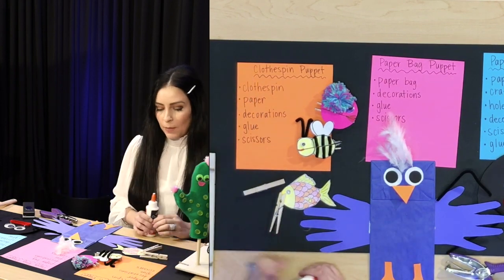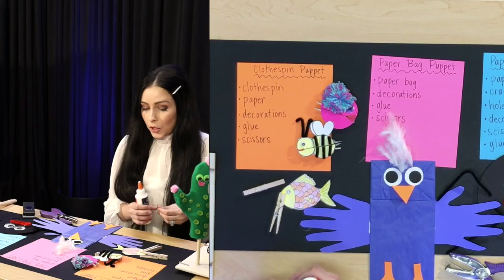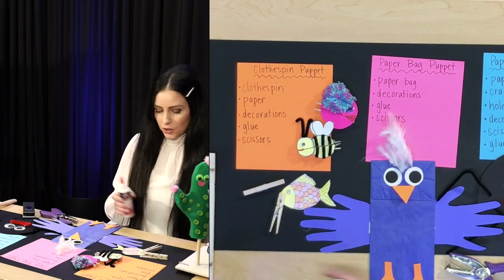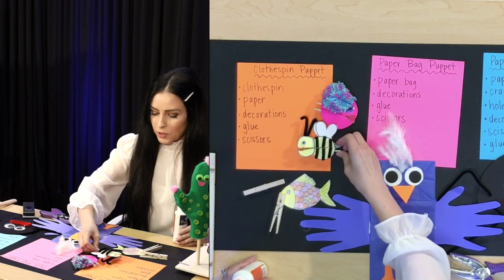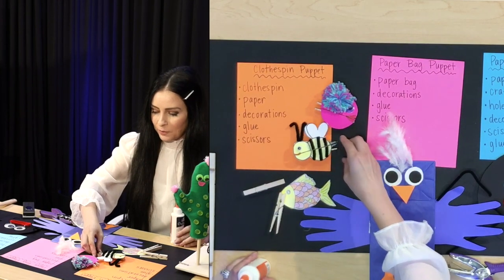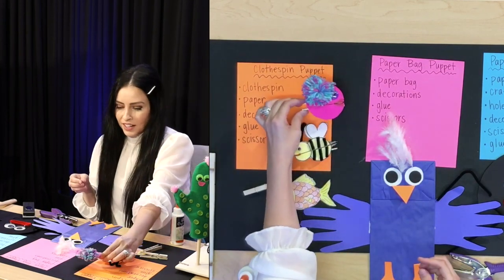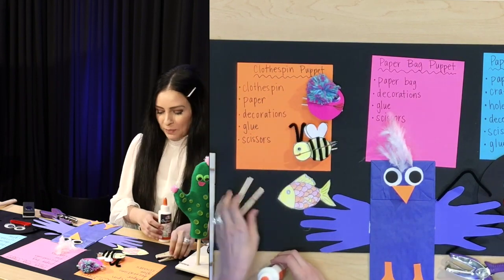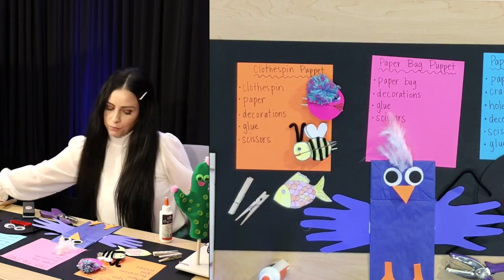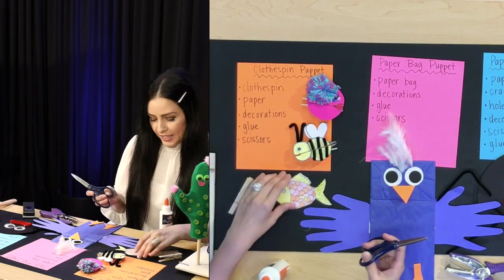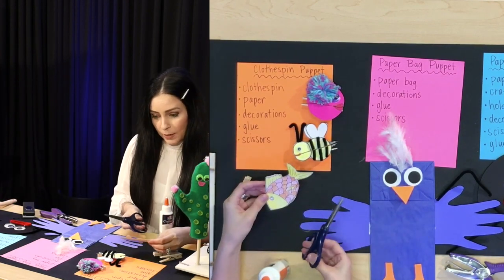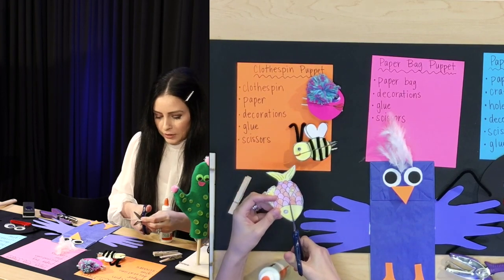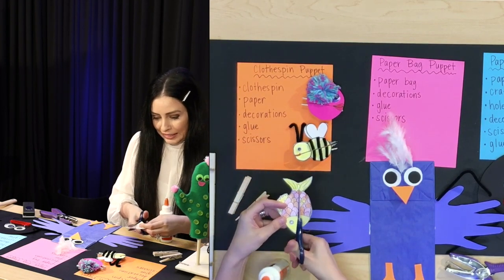This is called the clothespin puppet. So we're gonna use clothespins, paper, decorations, glue, and scissors. I made 2 examples here so you can kind of see what they look like. Those are funny. Okay, so we're gonna actually make a fish. And for this one, I know this might seem a little scary, but we're gonna cut it in half. Don't be scared, you got it.